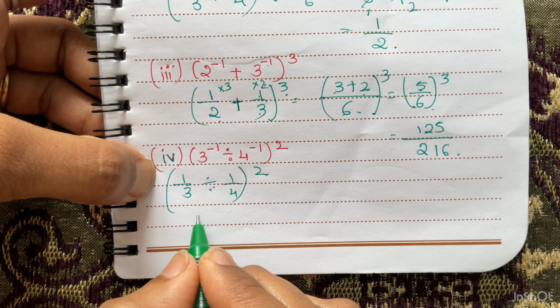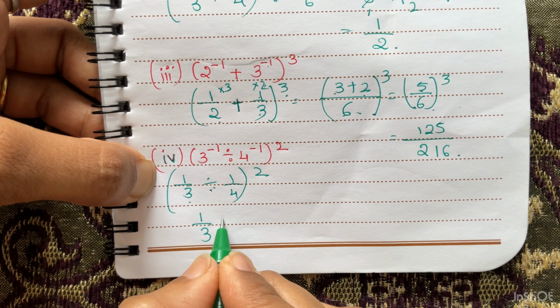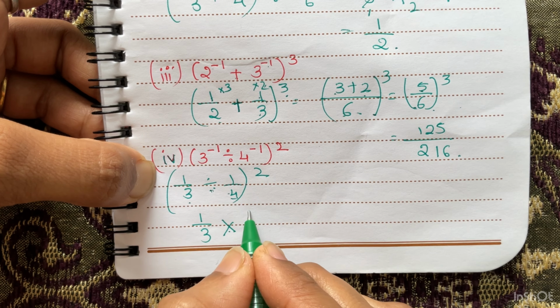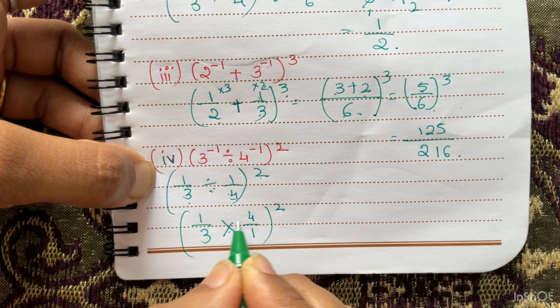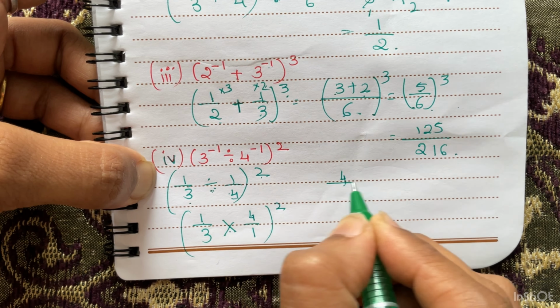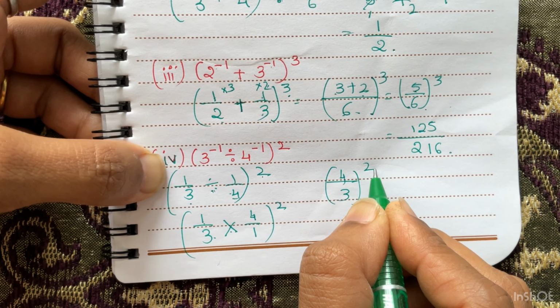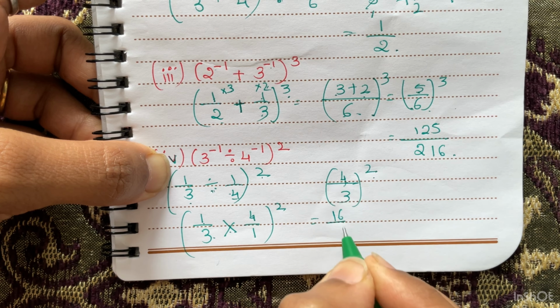Now let's convert to the multiplication sign, right? So 1 by 3 remains as it is. Now when I convert division to multiplication, the reciprocal happens here. So for this we will get 4 by 1, bracket complete, and the power is as it is. Now 4 into 1 I'll get 4, and at the denominator 3 into 1, that is 3. Now bracket raised to the power 2. Now 4 we have to multiply 2 times. 4 4s are 16 and 3 3s are 9.